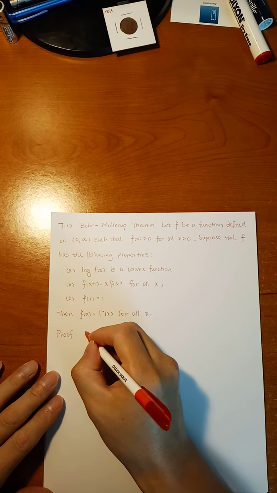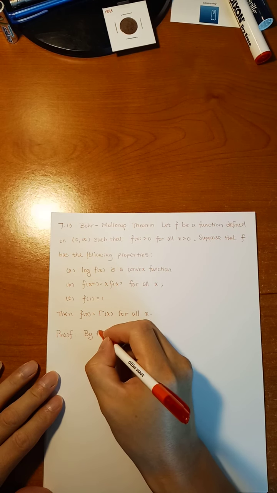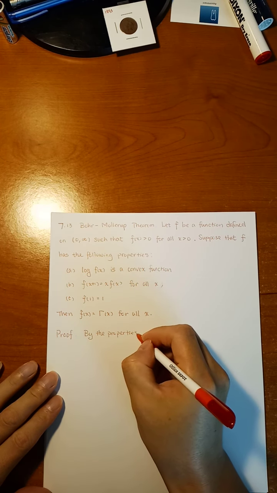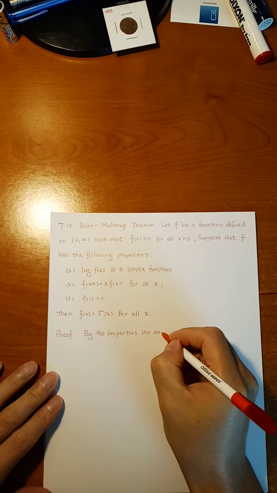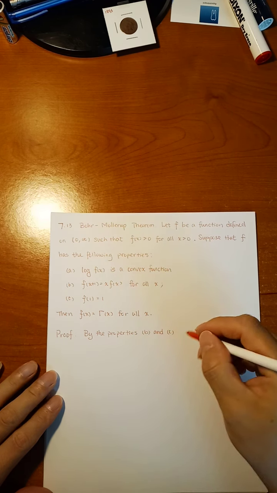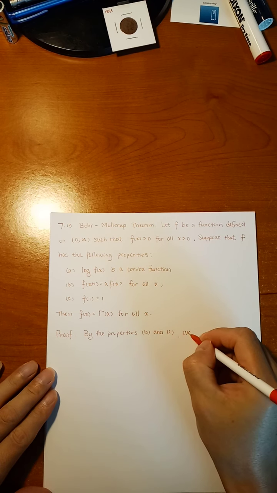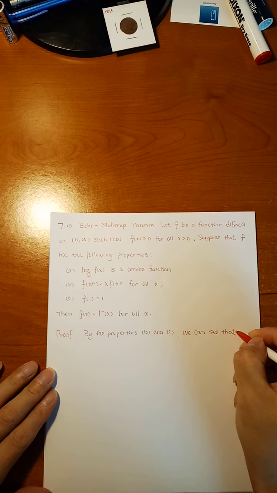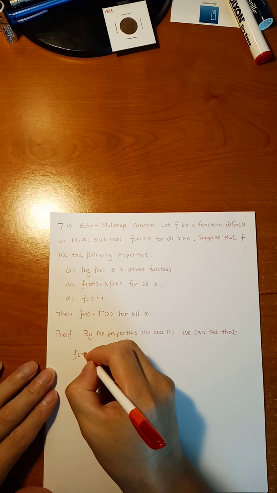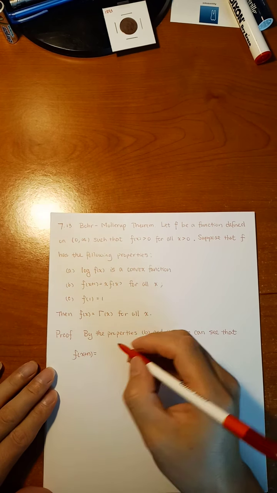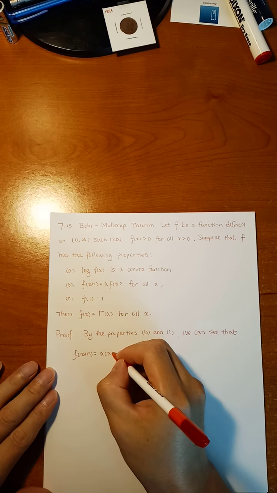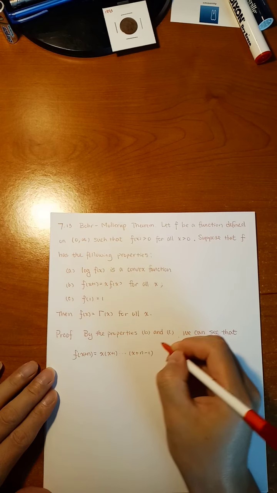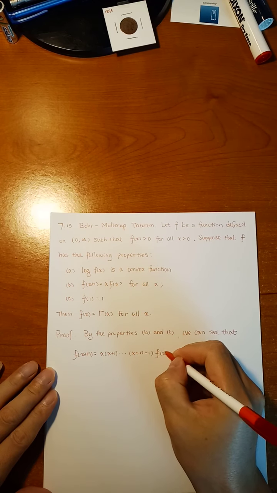By properties B and C, we can see that f(x plus n) is equal to (x plus n minus 1) times ... times (x plus 1) times x times f(x).